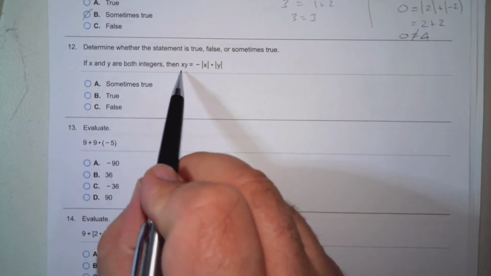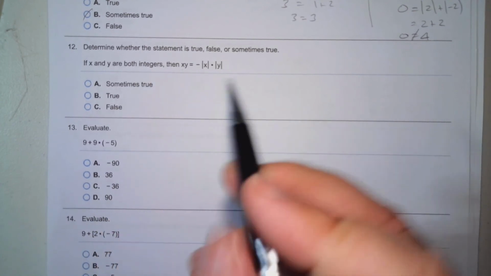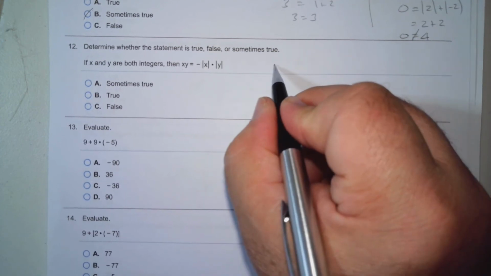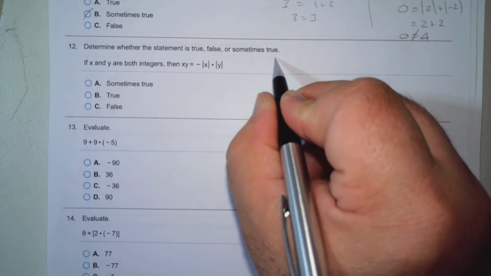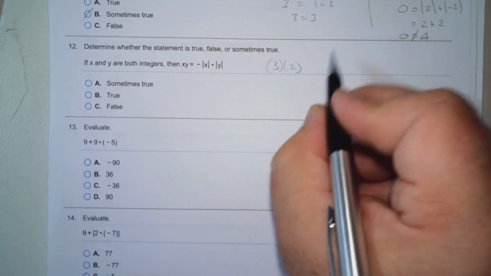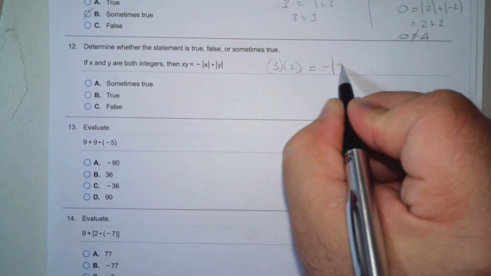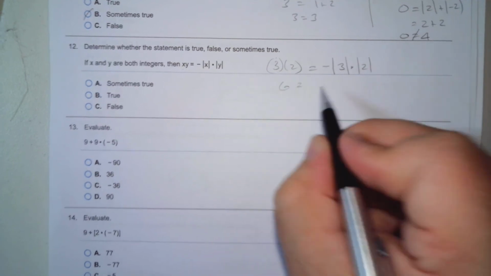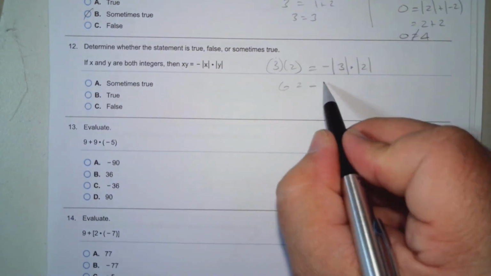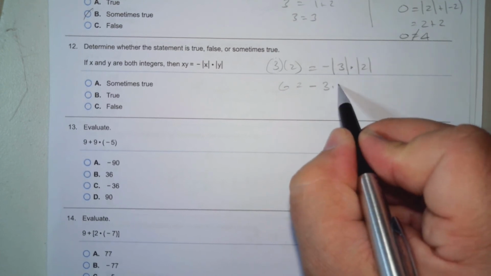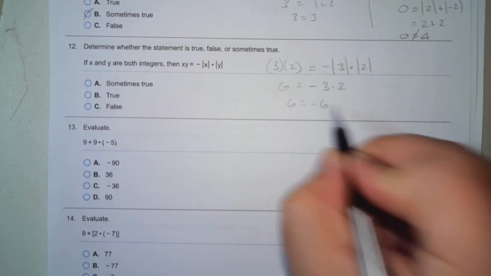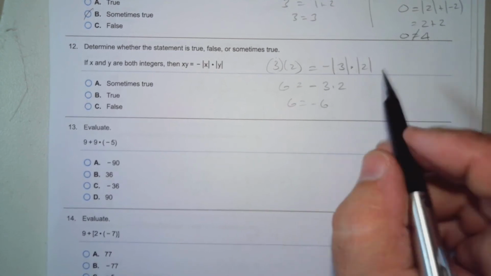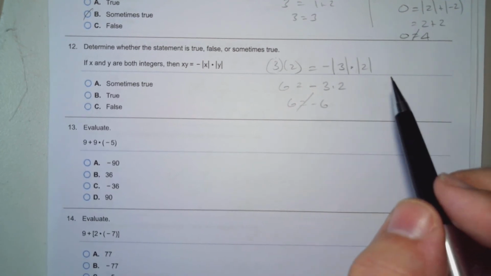x and y are both integers, then xy equals negative absolute value of x times absolute value of y. No, what that one says is, let's say both x and y are positive. All right, so we have 3 times 2. 3 times 2 is 6. There's negatives out in front. So absolute value of 3 is 3, times absolute value of 2 is 2. So that doesn't work if they're positive.